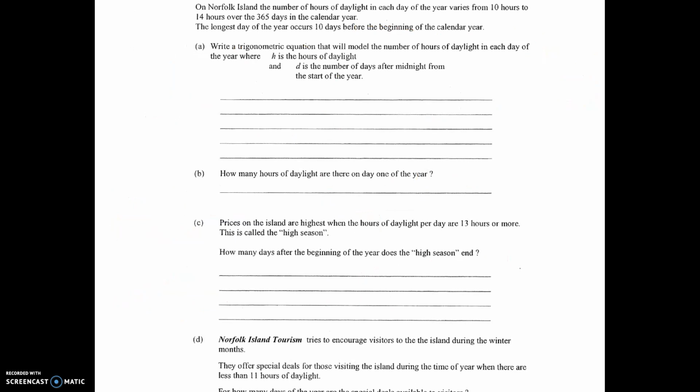In this question we are given some information and we are going to come up with a trig model for it. If you read the question, we are told the number of hours of daylight in each day varies from 10 hours to 14 hours. So the maximum is 14 and minimum is 10. The D value, which is the constant that you add on at the end, is the mean, and mean is between maximum and minimum. So we can work out D: 10 plus 14 divided by 2, which is 12.